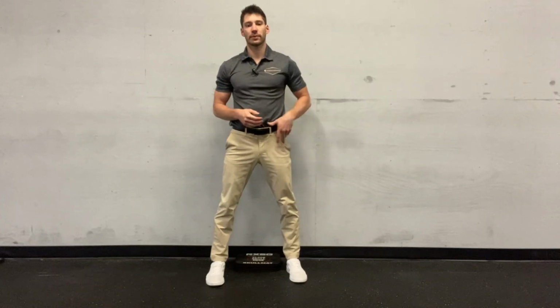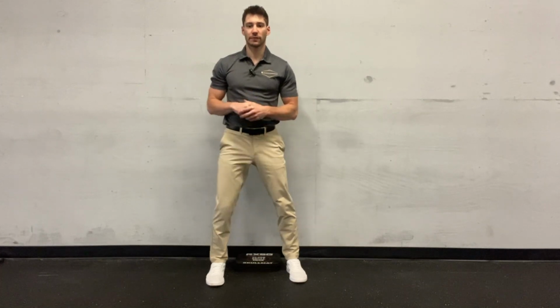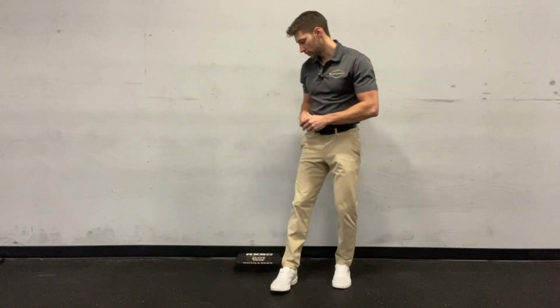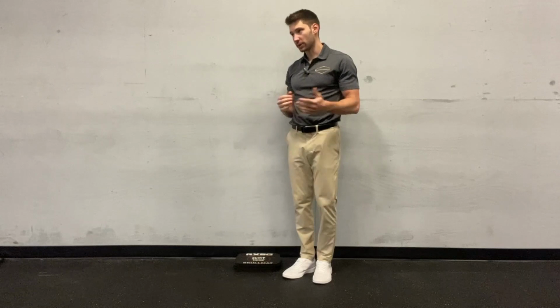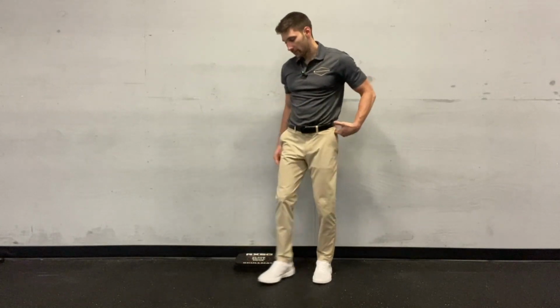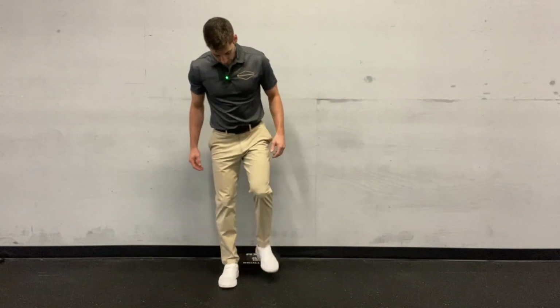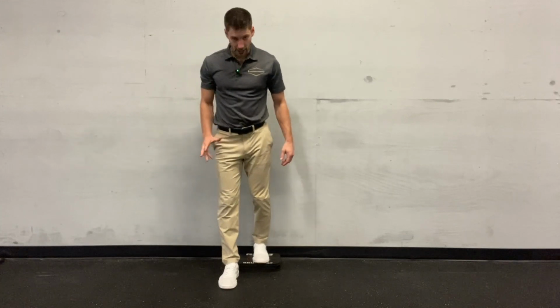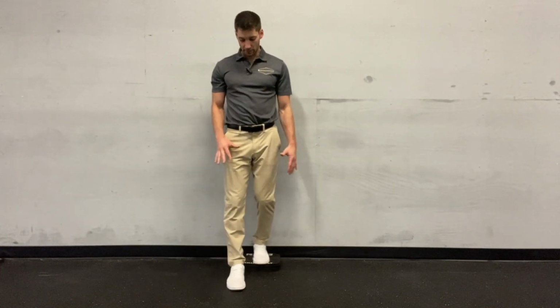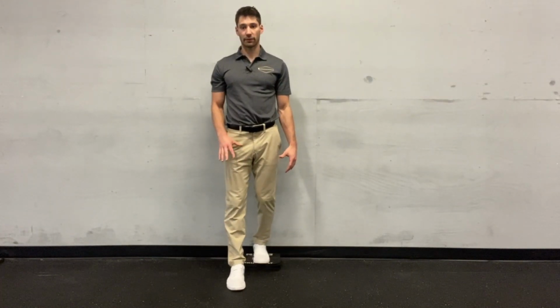Okay, for this posterior hip capsule stretch, what we need is an elevated surface, anything from 3 to 5 inches tall. You can use a weight plate, anything like that that you can place your back foot onto. Okay, if I'm working on my left side hip, what I'm going to do here, place my full foot onto this elevated surface. We're going to keep full foot contact on this front side foot as well.